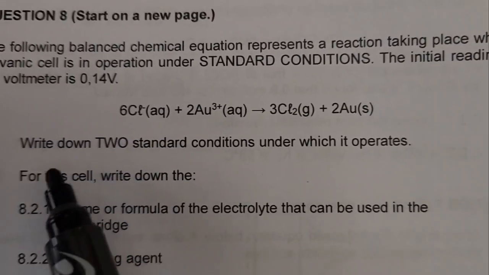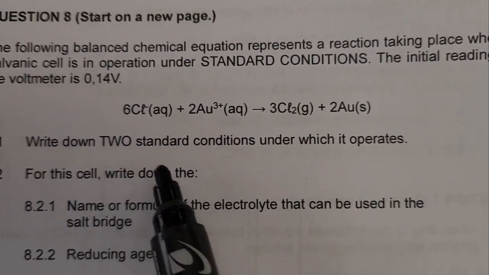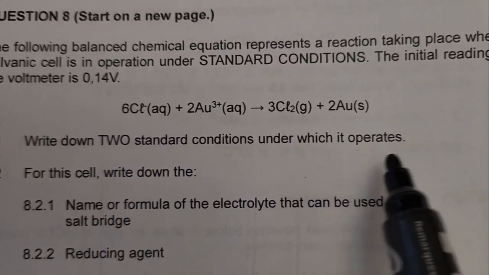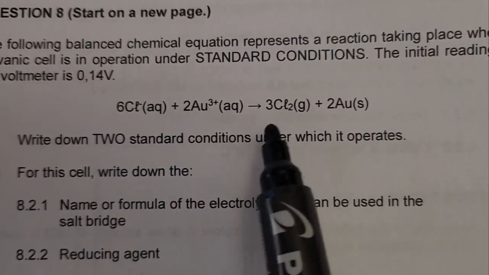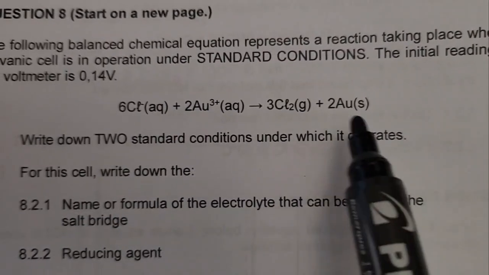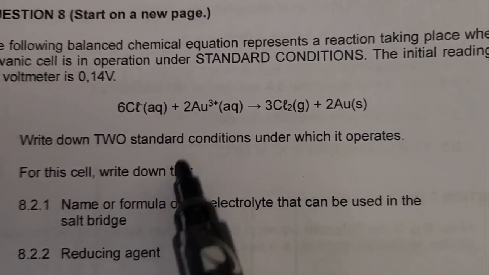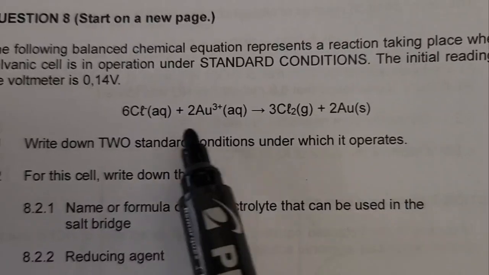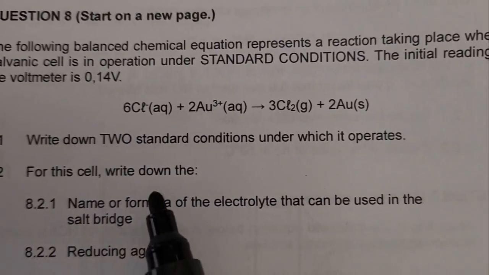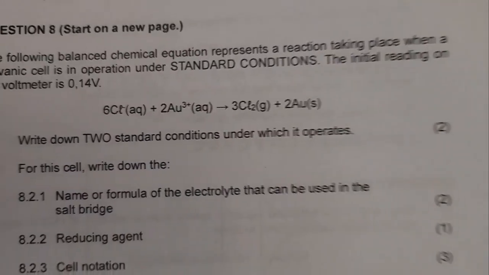Fine. Right, 8.1, they say write down 2 standard conditions under which this cell operates. Remember, as long as we've got a gas, platinum will be one of the electrodes here. We'll have gold and platinum on the other side. Therefore, all 3 standard conditions are applicable in this cell. They say any 2, so you can just write any 2 out of the 3.